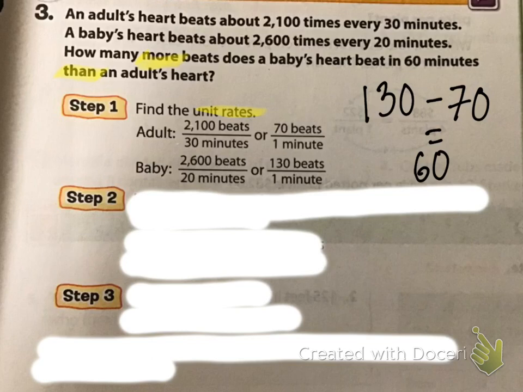No. Why not? Hannah: Because we still have to find out how many more times it beats in 60. How many times is this? 60 beats in how many minutes? This is 60 beats in how many minutes, Madison? 1 minute. In 1 minute.